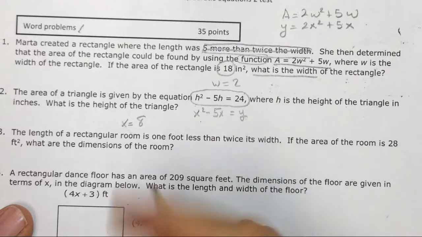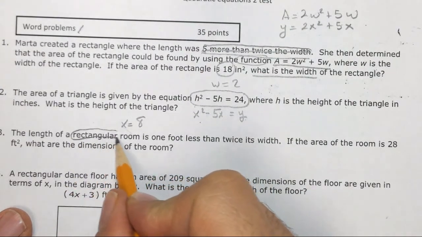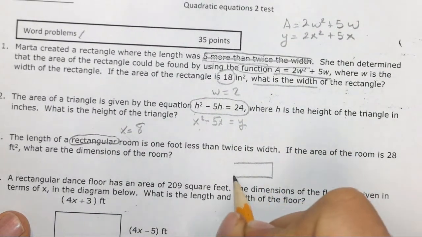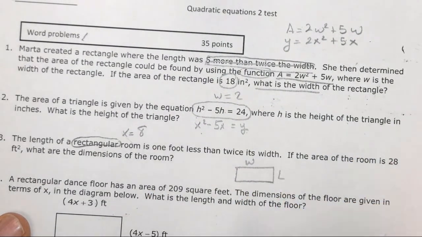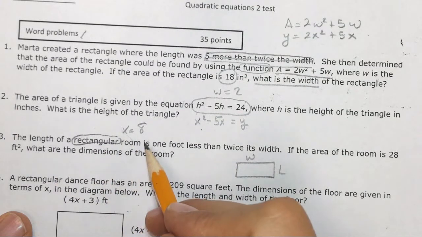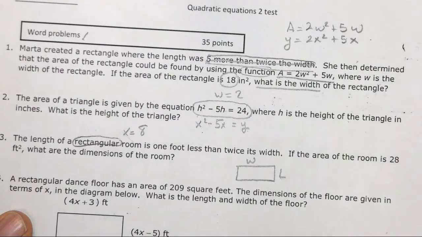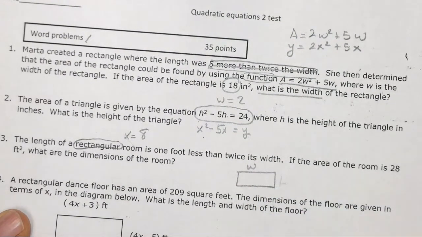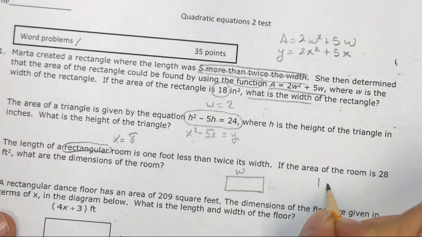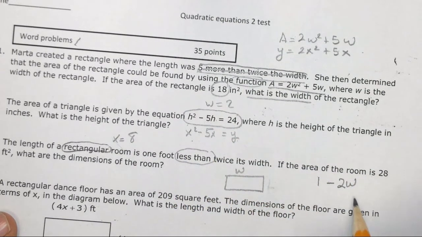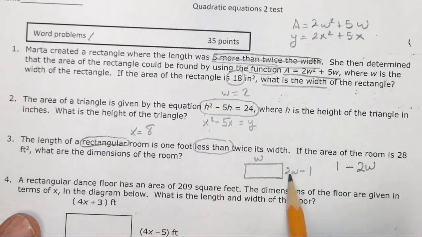Let's take a look at the next one. It says the length of a rectangular room. Now, this one's different because it doesn't give us an equation like these. You're going to have to write down your own equation. So what I like to do is draw the rectangle. This will be the width, and this will be the length. But they said the length is 1 foot less than twice the width. So instead of using the letter L for length, they told us the length is 1 less than twice the width. Now, whenever you use the words less than, you have to flip it. It actually becomes 2w minus 1. Now, that's the length, that's the width, and then they said the area is 28.